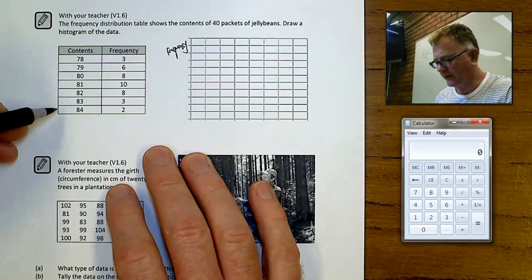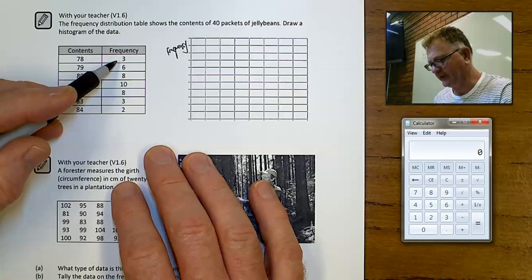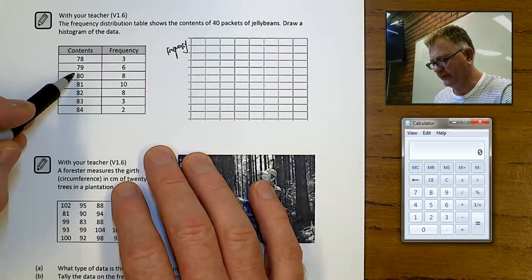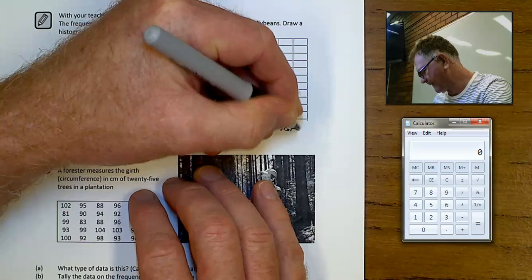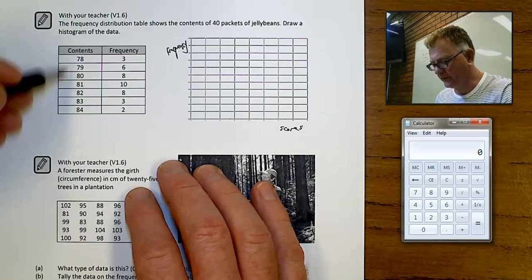Now here we're looking at the contents of 40 packets of jelly beans. So there were 3 packs that had a contents of 78, 6 packs that had a contents of 79. So our scores are the number of jelly beans in each pack. Now this is ungrouped data.